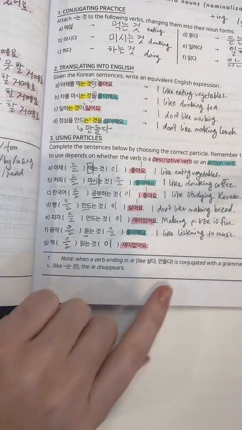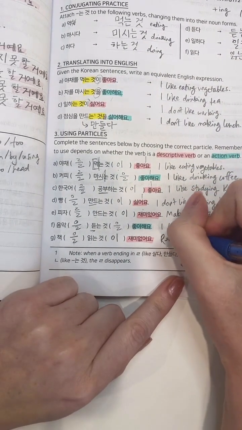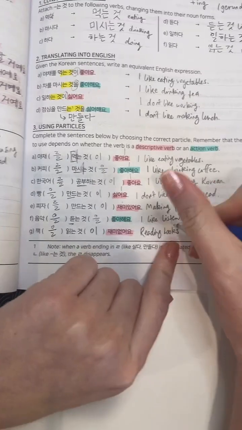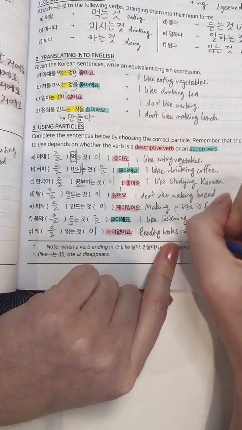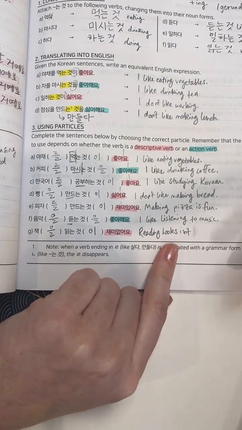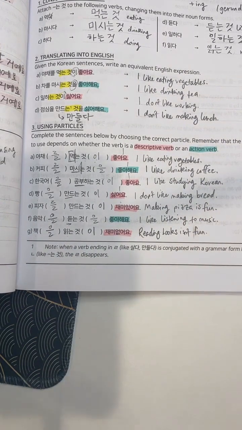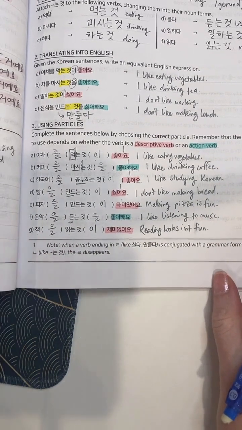And yes, Valeria, thank you. This means reading books isn't fun, or it's boring, or I don't like reading books, or reading books is no fun, or reading books is lame. I don't know, whatever you want to translate it to. I don't personally agree because I think reading books is very fun.